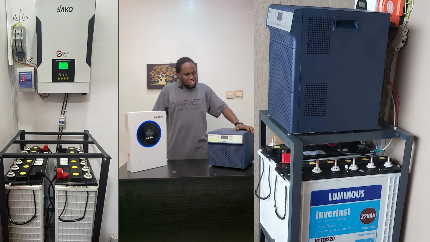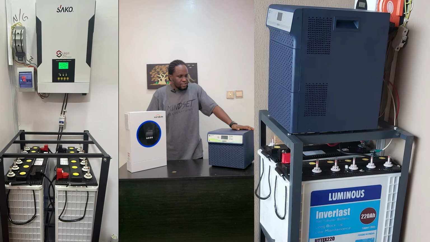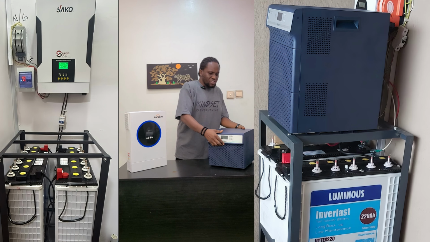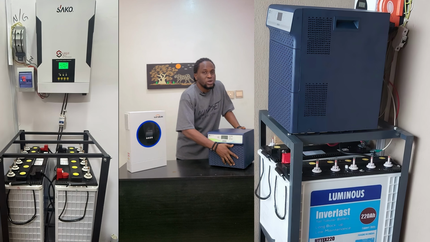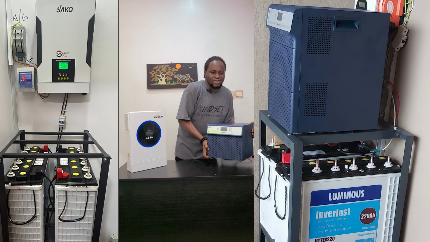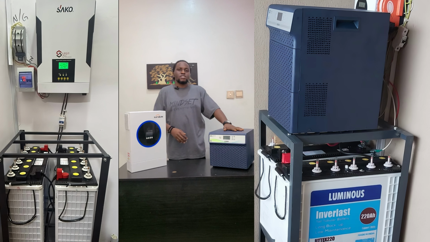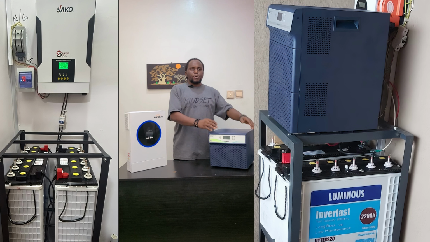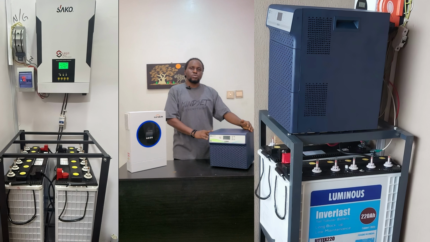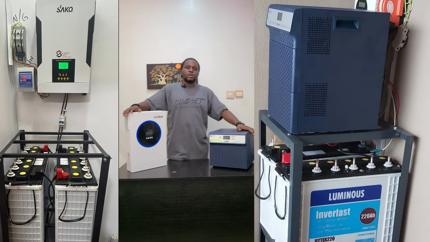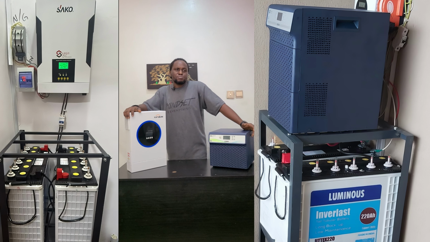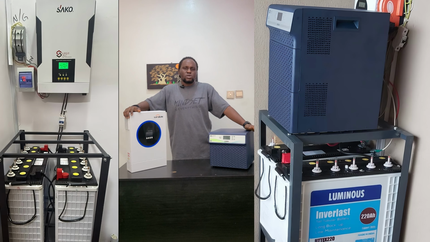Then the disadvantages, is that it is not that efficient. Just look at the weight. This is a 2 kVA and it weighs almost 30 kg. This is Luminous 2 kVA and it weighs, I think, 27 kg. And all these components, they draw power, and this power leads to losses. Even the transformer, in the process of converting, there is high energy loss. I think the efficiency is maybe about 85 to 90% or so. So there is energy loss in this.